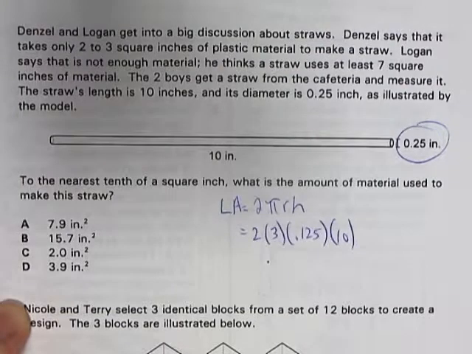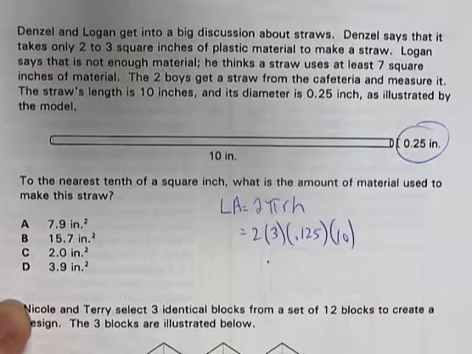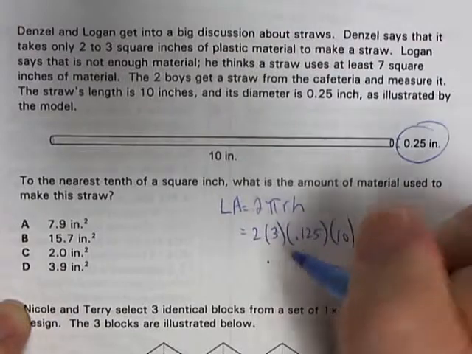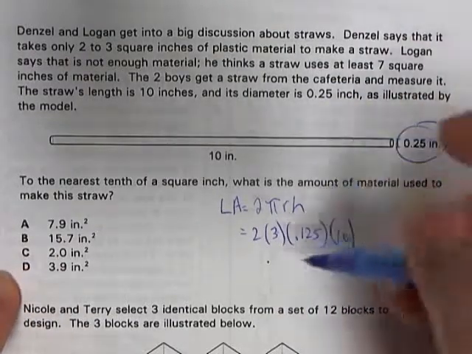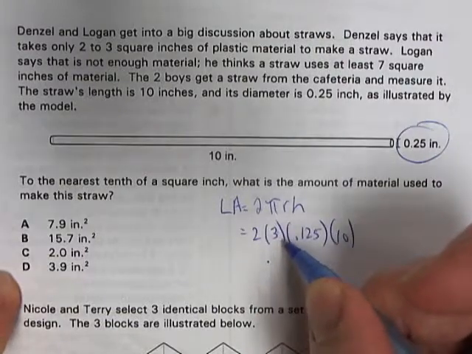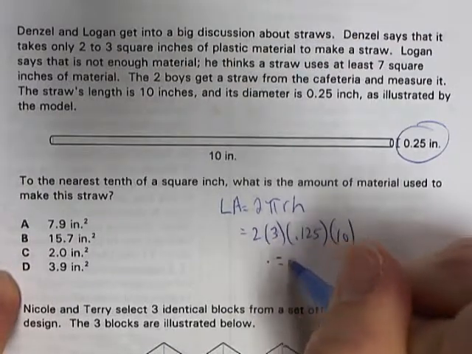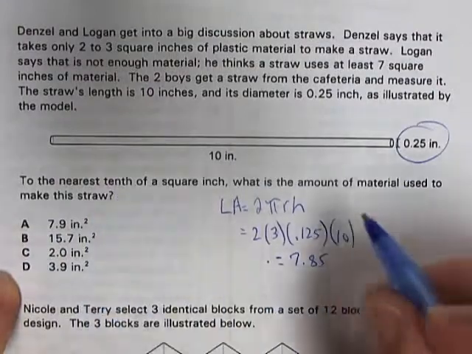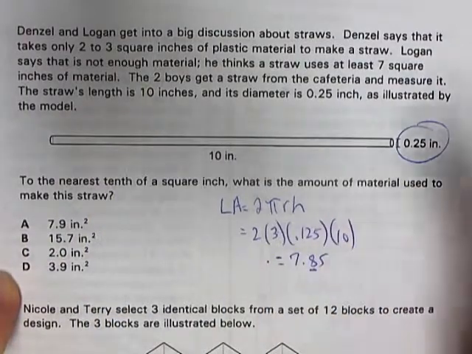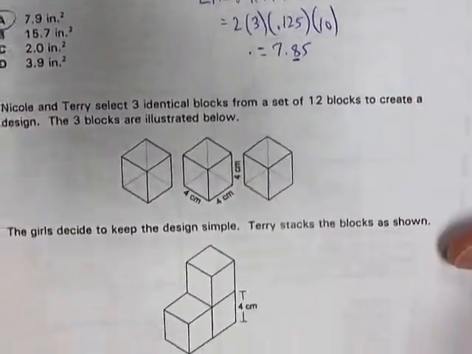So let's multiply. 2 times 3 is 6. 6 times 0.125 equals 0.75. Let's actually multiply by 3.14. When you multiply by 3.14, you get approximately 7.85. And it says to the nearest tenth of a square inch, so we need to round 8 up to 9. So the correct answer is A, 7.9 inches.